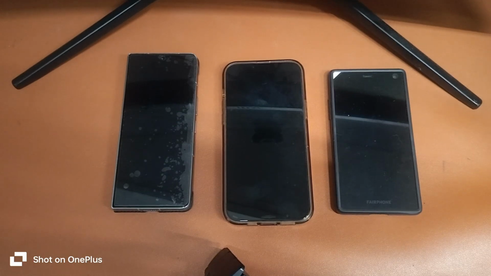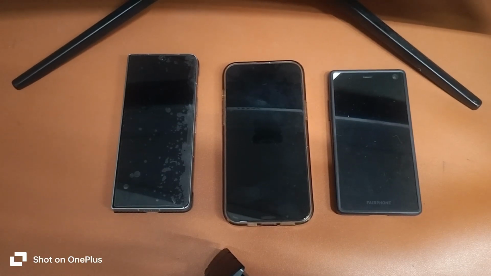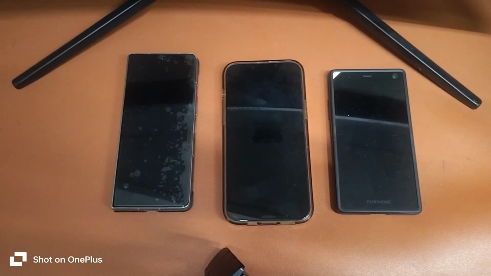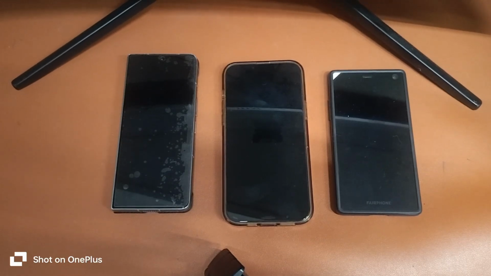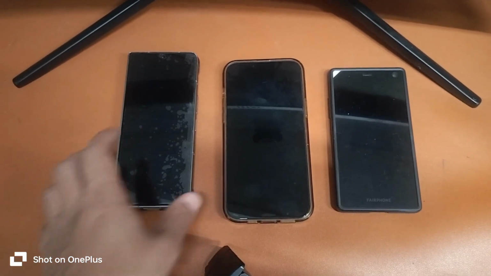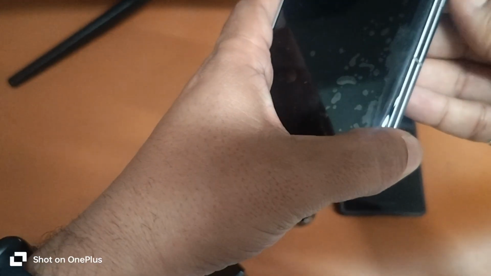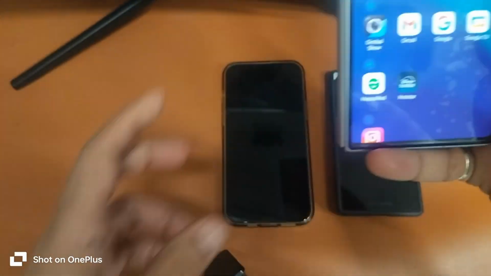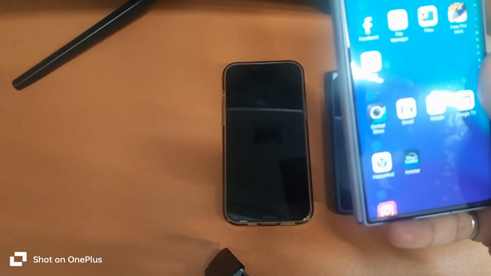Okay, so let's start with Android, the most widely used mobile operating system, developed by Google. Android is known for flexibility, customization and openness. Now the key feature here for Android is that it's fully customizable.